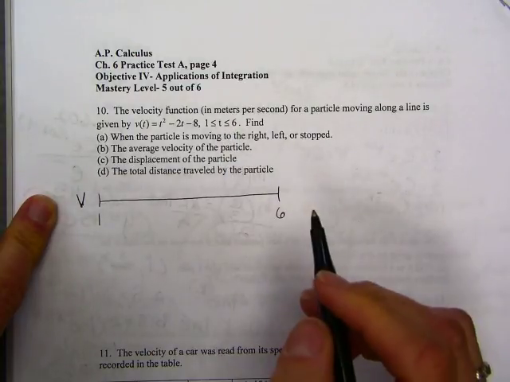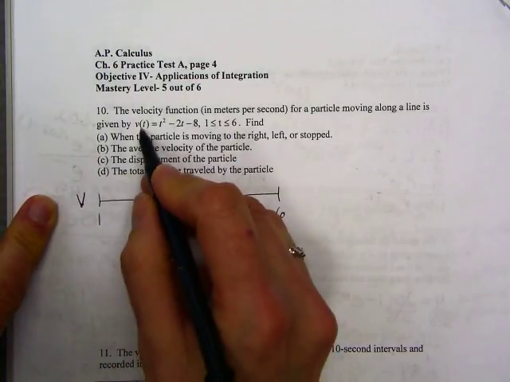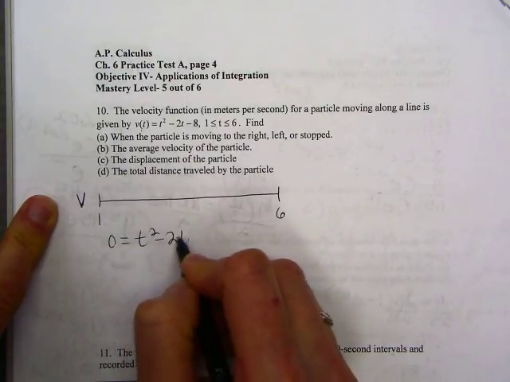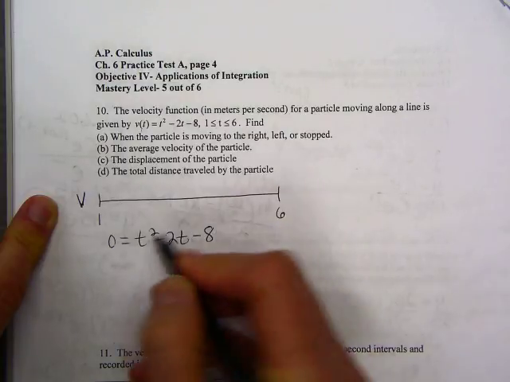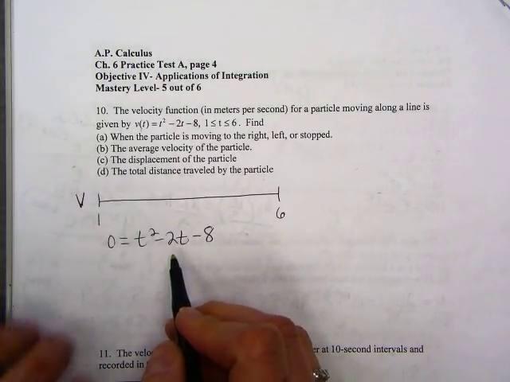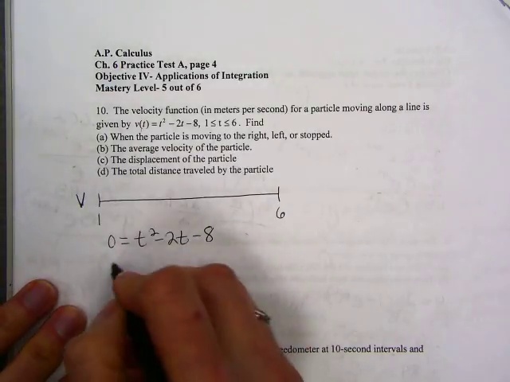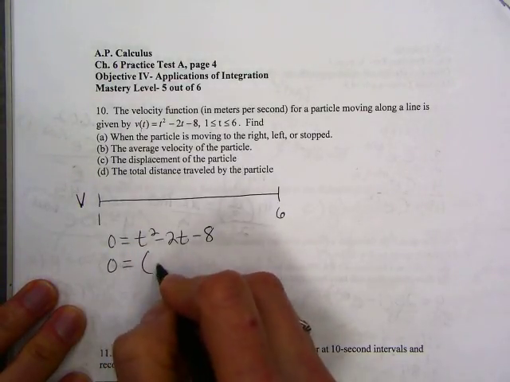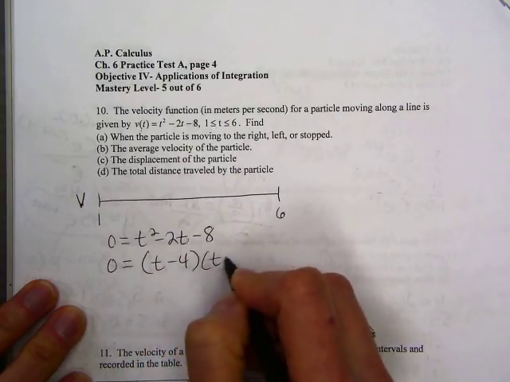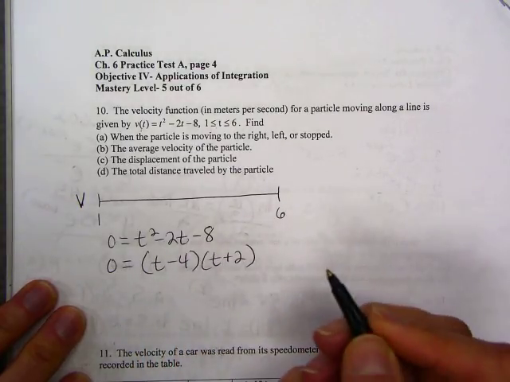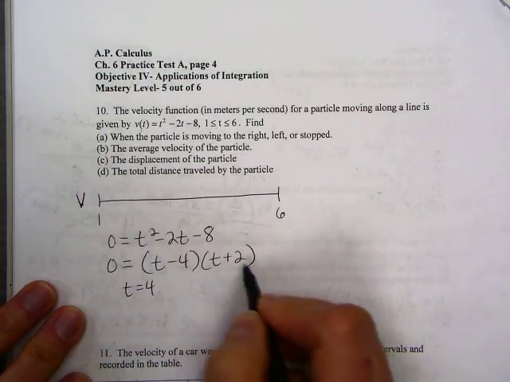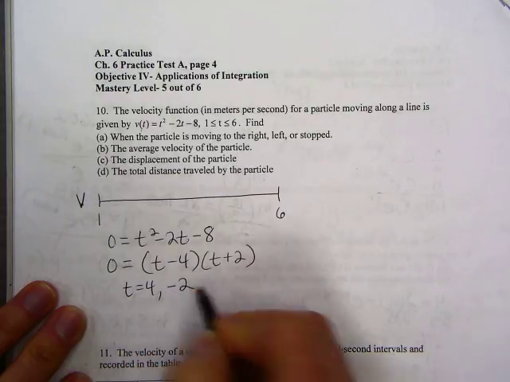And so we want to figure out when the velocity equals 0. So if we set the velocity equation equal to 0, there are lots of ways to figure out when that equals 0: factoring, quadratic formula, graphing. I'm going to factor it. Let's see, (t minus 4)(t plus 2). Okay, so this equals 0 at 4, and this equals 0 at negative 2.